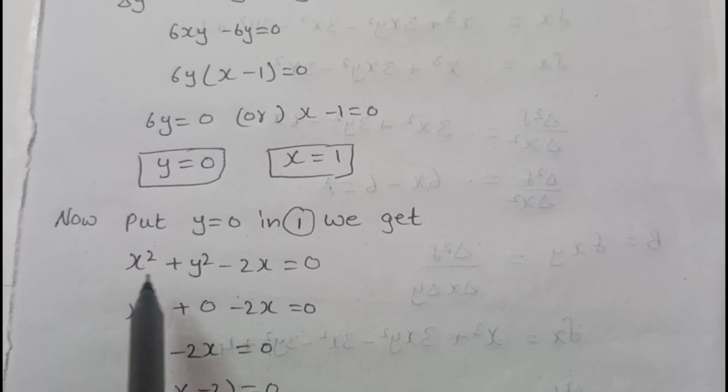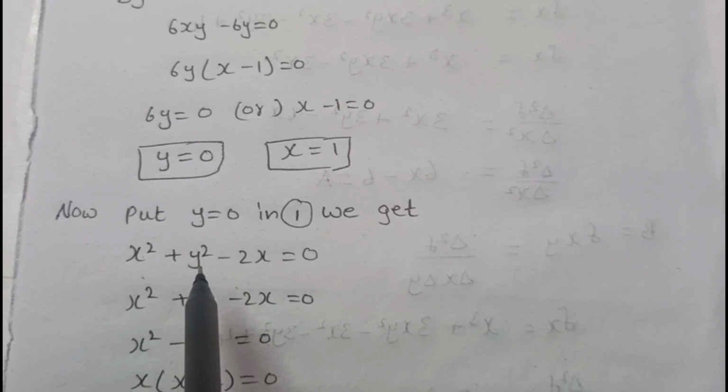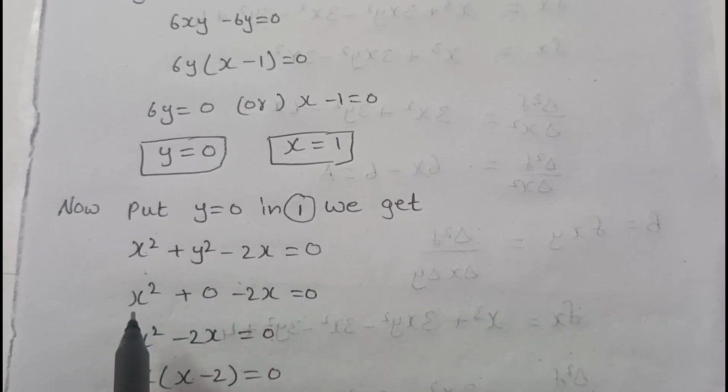Now we put y = 0 in equation 1. Last time we got condition 1, so we put 0 in that condition: x² + y² − 2x = 0.